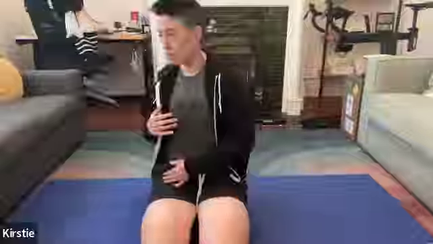You can modify that rotation however you need. We're just looking for a little spinal or thoracic rotation. That's upper back. Unless rotation is a big no from your medical team.